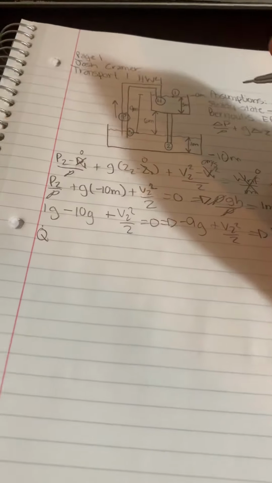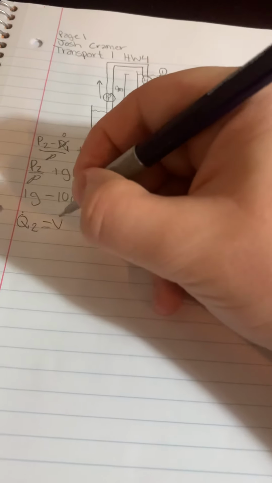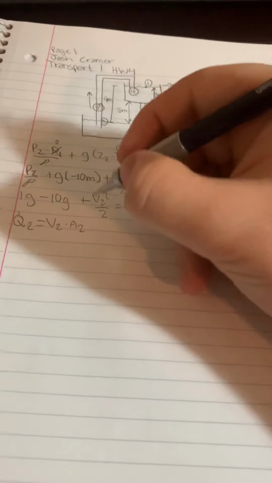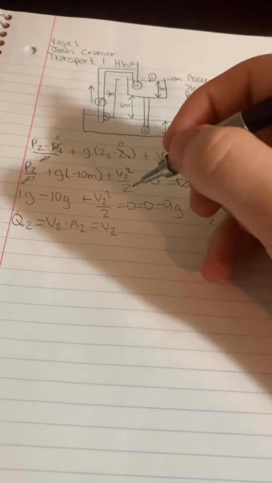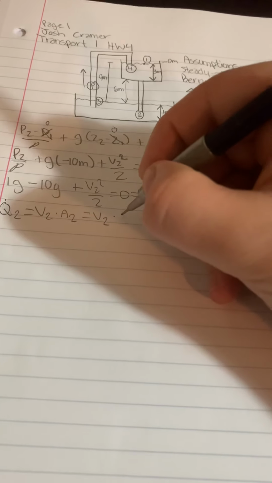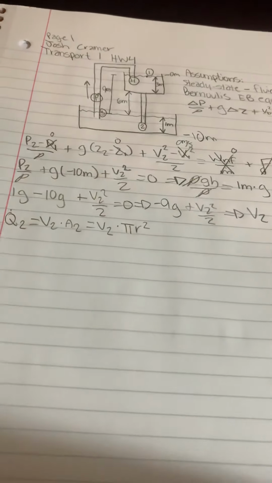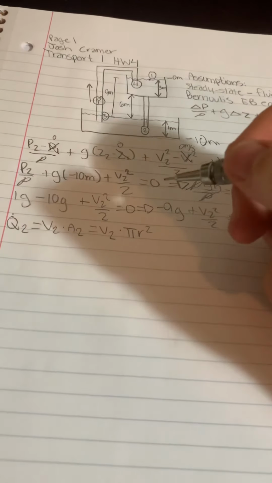And so now we're going to try to solve for our flow rate at position 2. We know that the flow rate is just equal to the velocity times the area at 2. We know V2, and the area is dependent on the pipe diameter, so that's pi r squared.